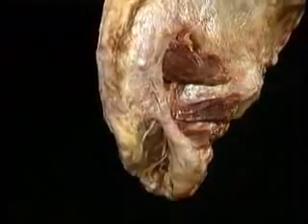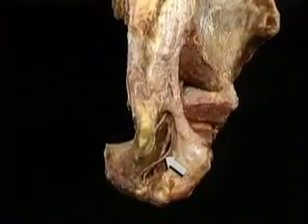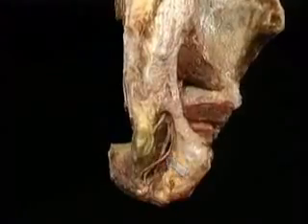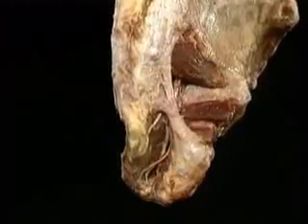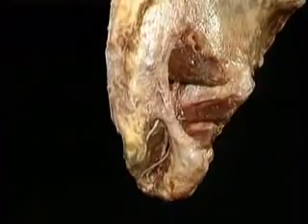We'll go to an underneath view to follow the pudendal nerve. It passes forwards on the side of obturator internus, along with the internal pudendal artery. Its branches supply the anal sphincter, the muscles of the urogenital diaphragm, and the external genitals.